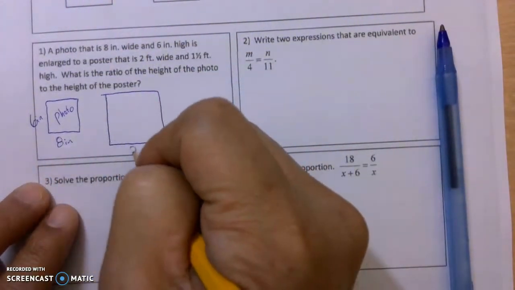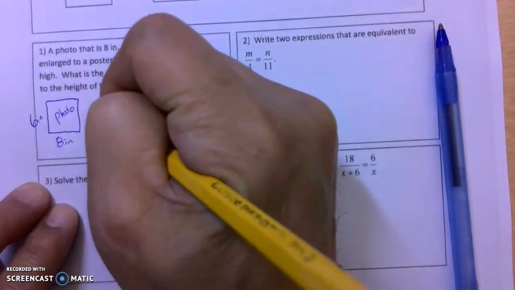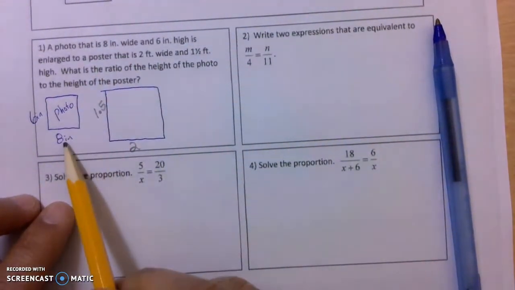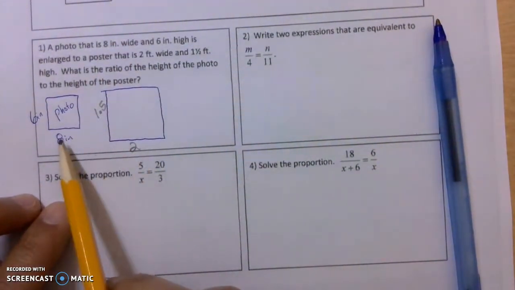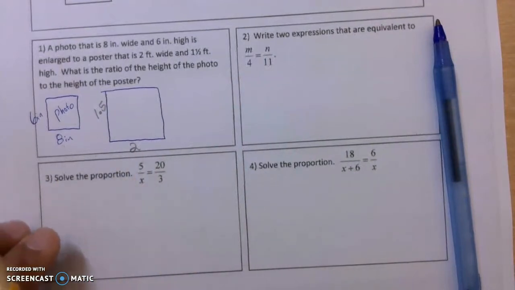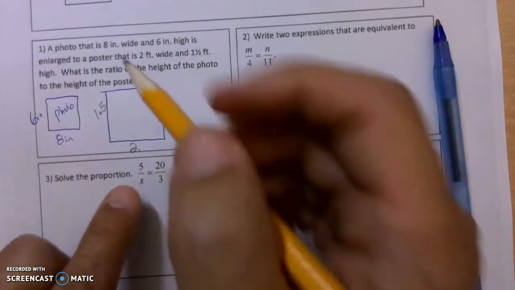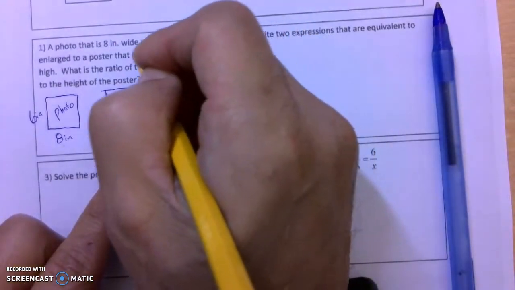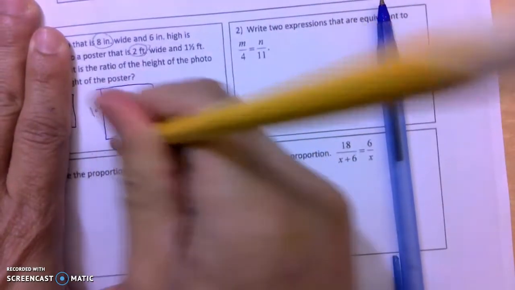so that it is 2 feet wide and 1.5 feet high. Now don't put the number 2 here and 1.5 here, because that almost implies, when you see the number 8 and you see the number 2, you would assume, well, 8 is bigger than 2, and so you would think that this is bigger. Well, you got to put them on equal grounds. This is 2 feet. This is 8 inches. So I wrote that in an eraser.